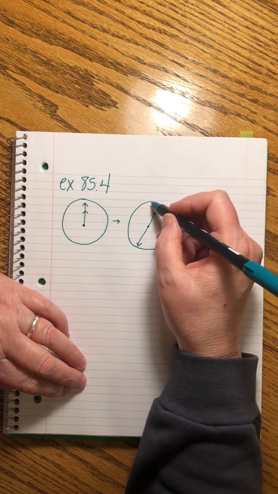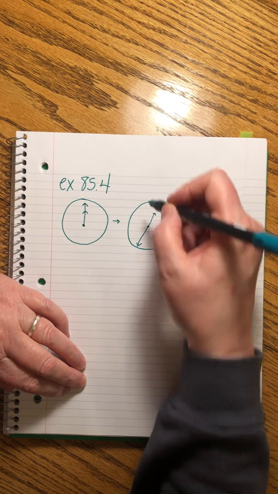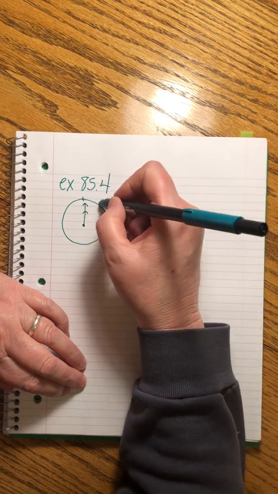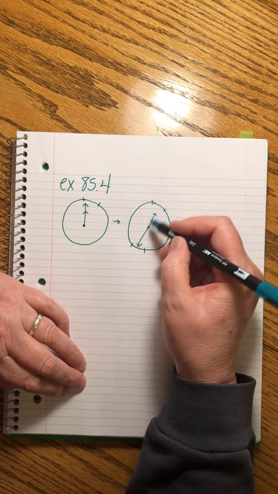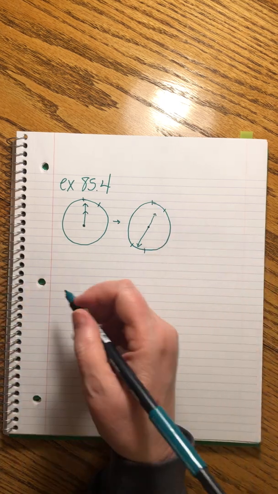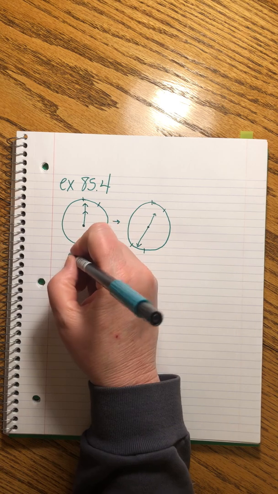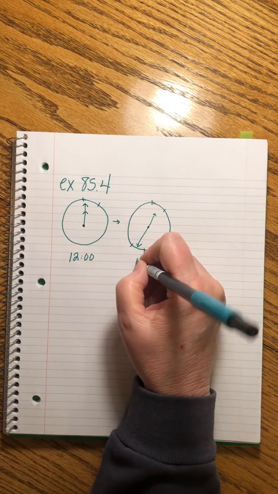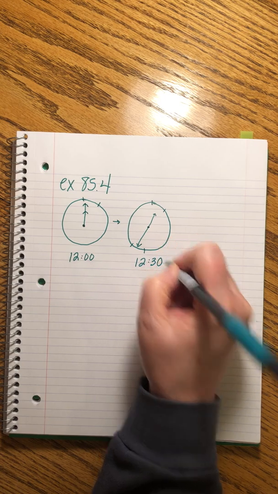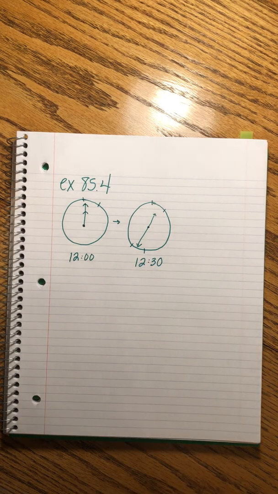As it's going from 12 to 1. Let's just put them in. And then this one will be down here. It'll be around 12:30, if this is 12 o'clock. John's asking us to find out exactly what time it will be.